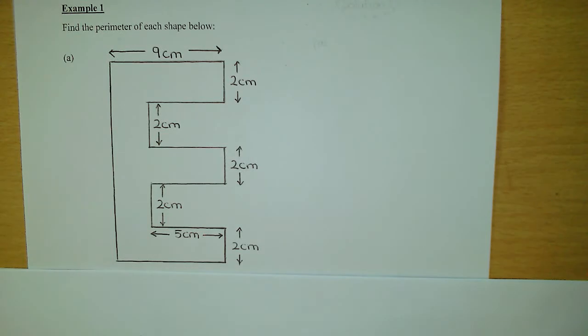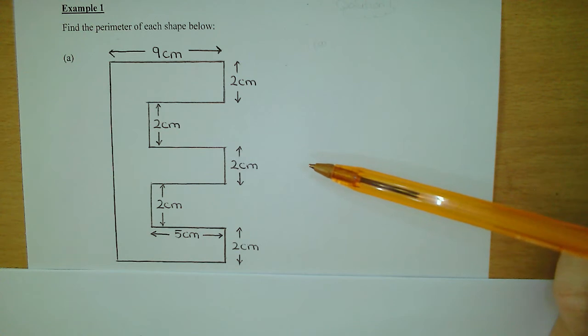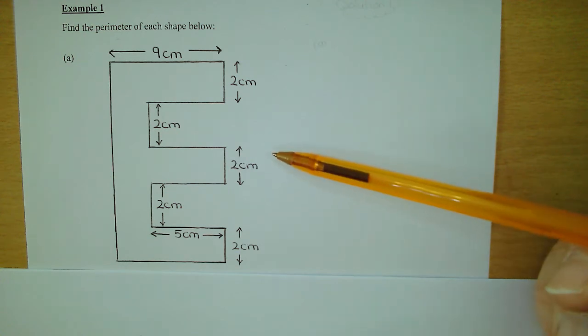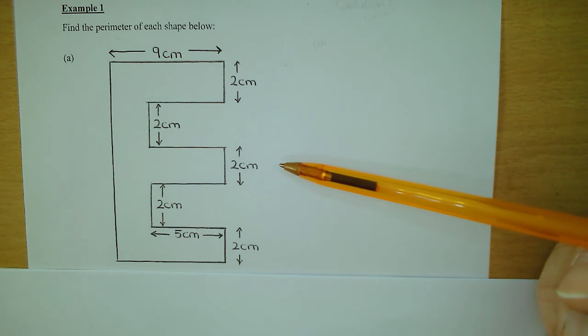We're now going to move on and look at the perimeter of a shape. The perimeter of any shape is all of its outer sides added together. And perimeter is usually measured in millimeters, centimeters, meters, or kilometers.